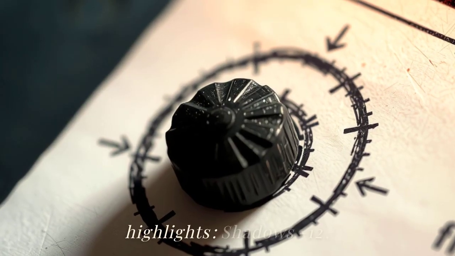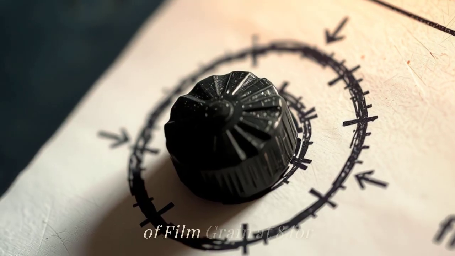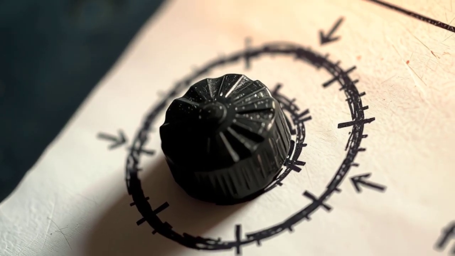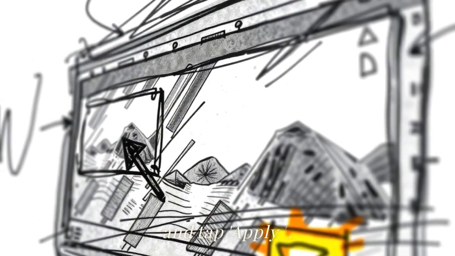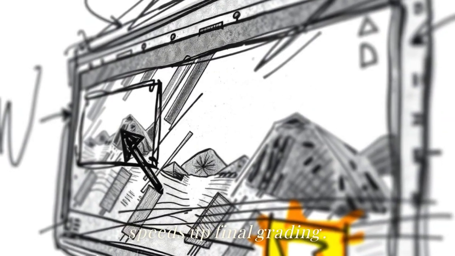Fine-tune shadows and highlights, shadows minus 12, highlights minus 8, and add a touch of film grain at 8 for texture. Preview the quick LUT again and tap apply. The LUT unifies tones and speeds up final grading.